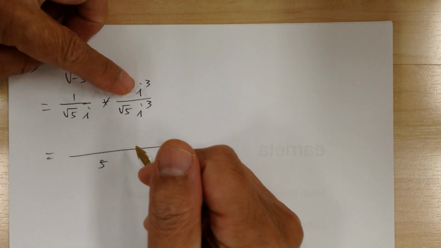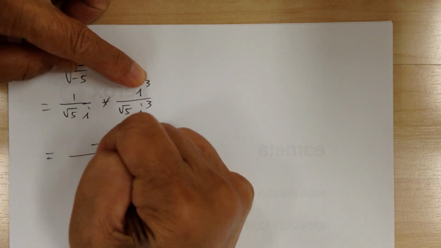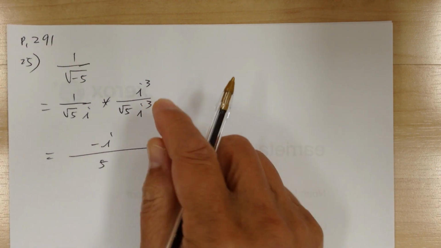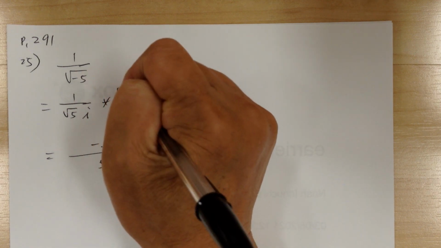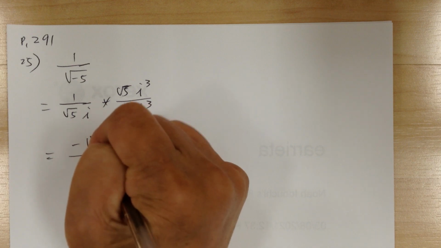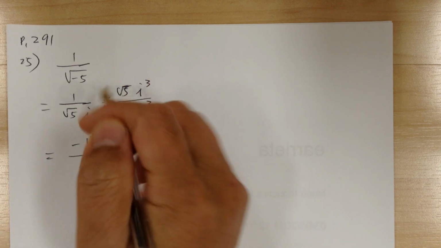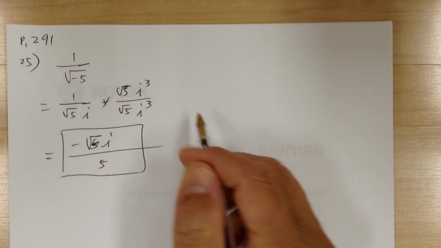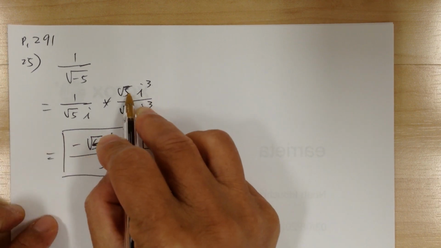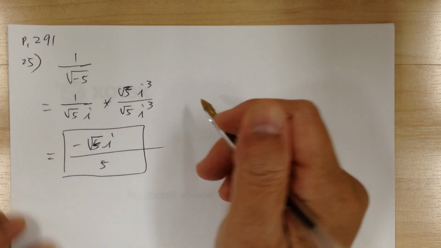Now on the top, i cubed is equal to -i, and so it'll be negative square root of 5 i. There you go. Again, i cubed is -i, so that's where I get -i from, and square root of 5 is square root of 5.